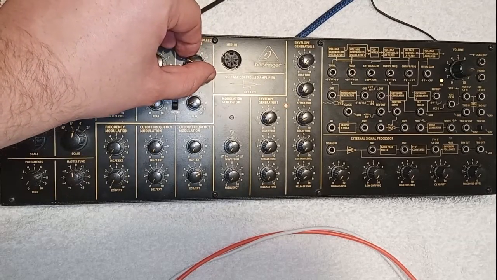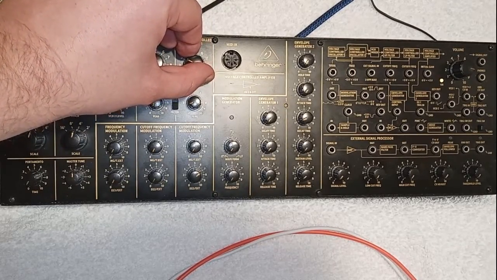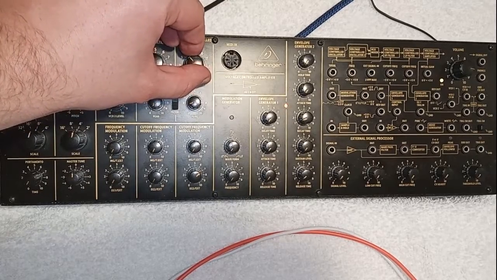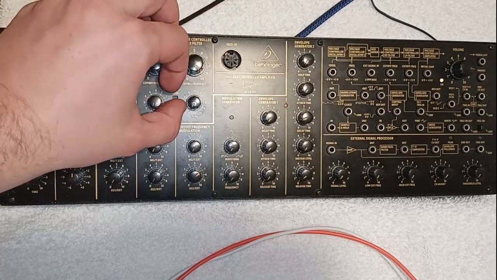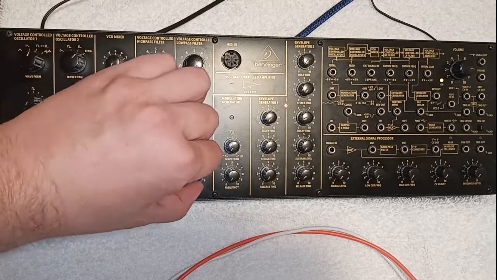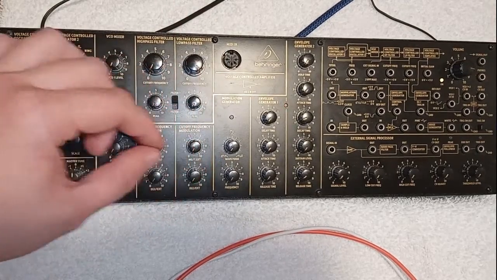this tutorial for the Behringer K-2 synthesizer, or the KORG MS-20 or MS-20 Mini, whichever one that you happen to have.